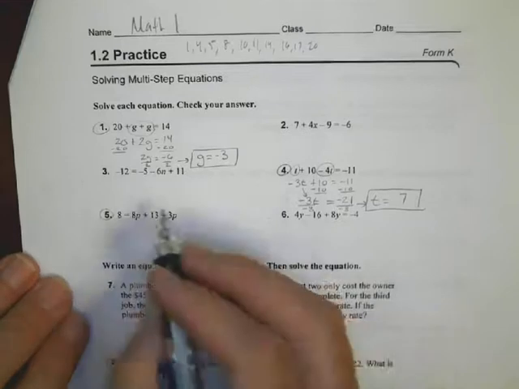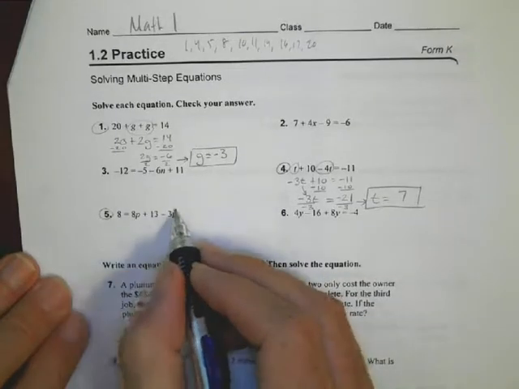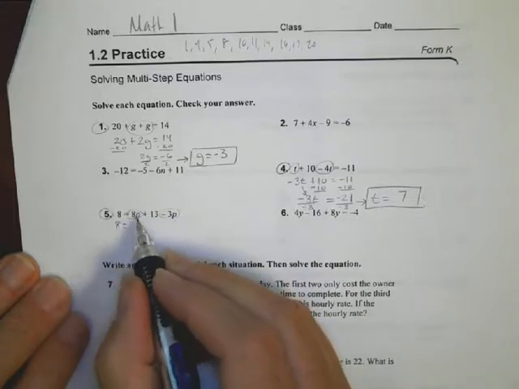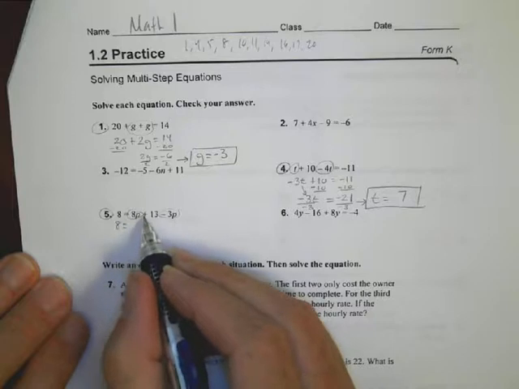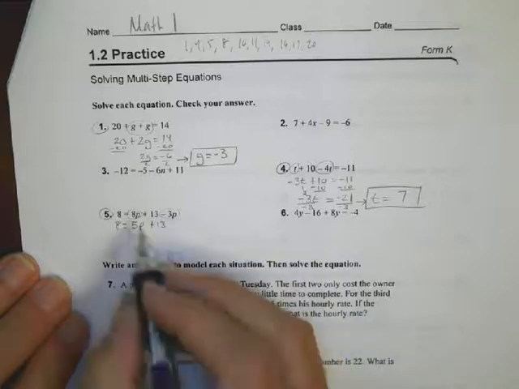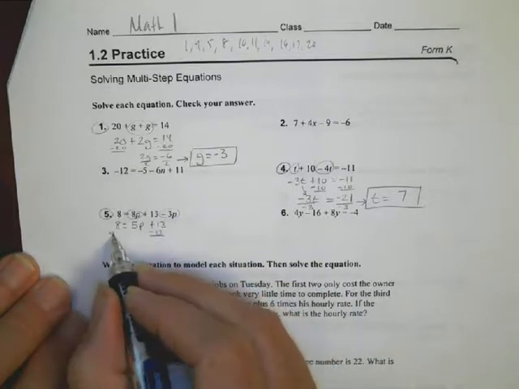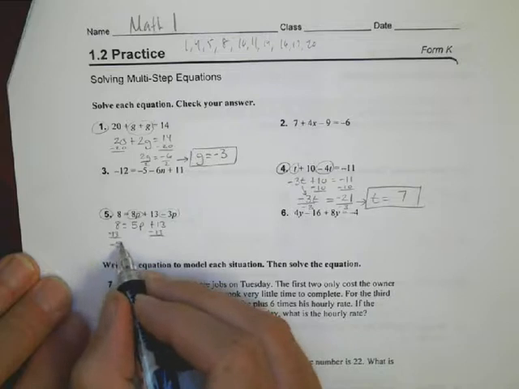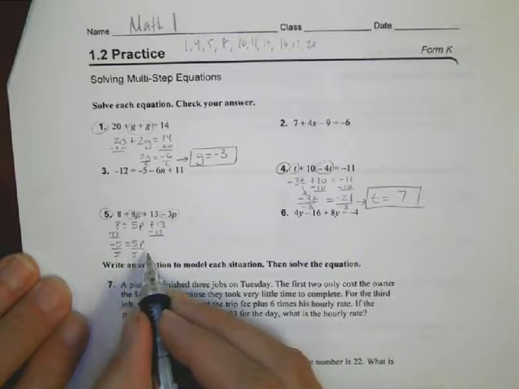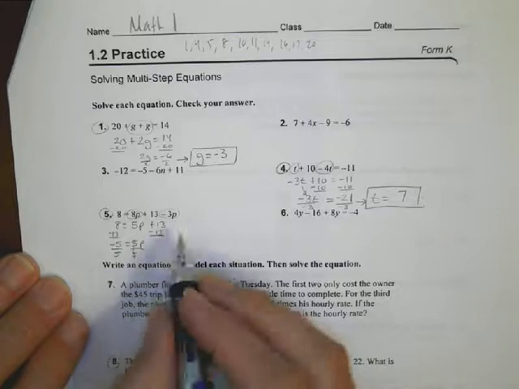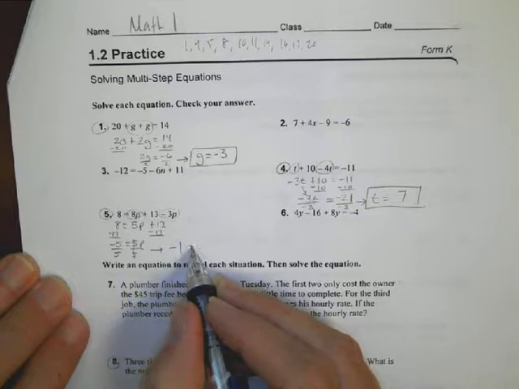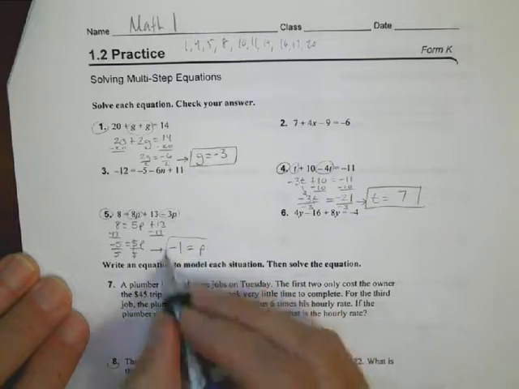Number 5. I have an 8p and a negative 3p, so again I want to combine like terms. This becomes 8 equals, and I have 8 minus 3 is 5p, and I still have a 13. I want to get the p by itself, so I subtract 13 from both sides. 8 minus 13 is a negative 5, and that will equal 5p. I'll divide both sides by 5, and that reduces to a 1, which leaves me with negative 5 divided by 5 is negative 1, and that equals p. There's number 5 for you.